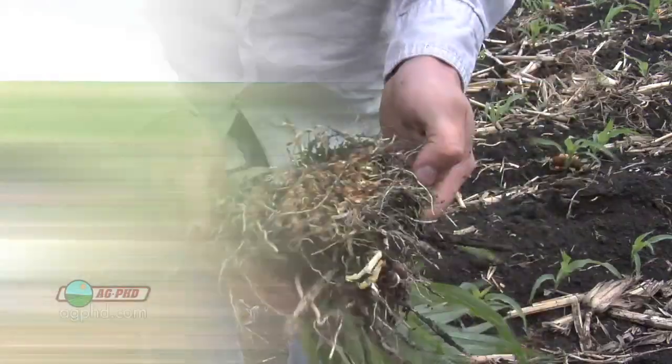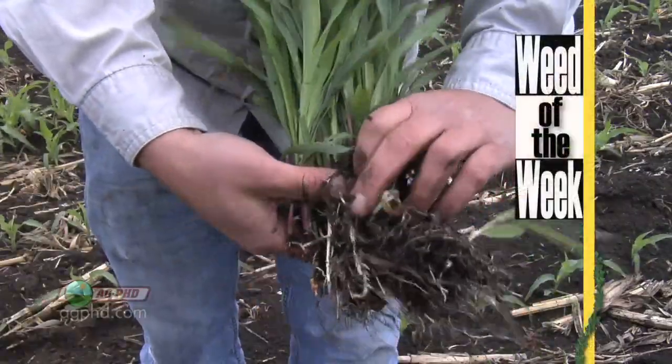Another important step is controlling our weed of the week. Can you identify this week's weed?